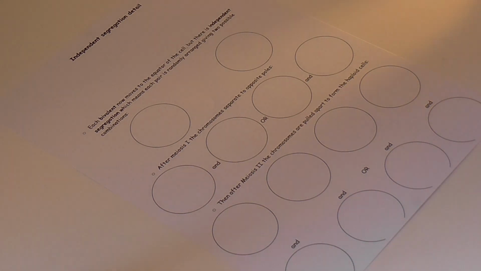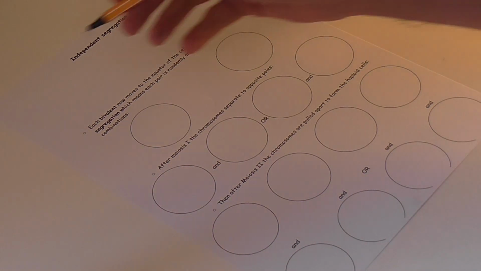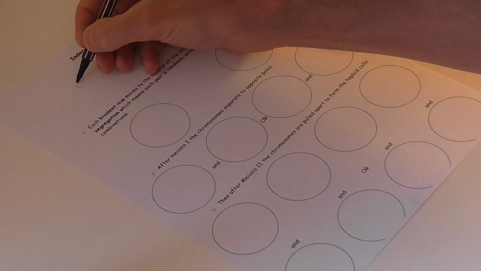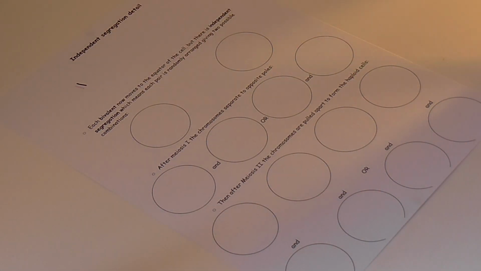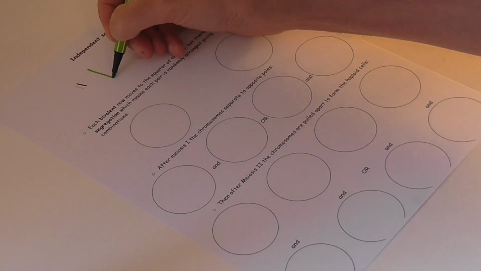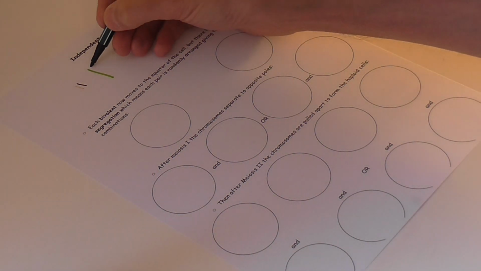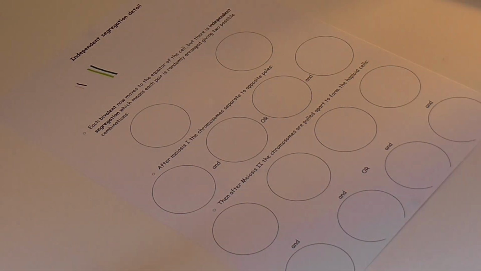So we need to just remind ourselves that in the cell we've got, in this example, two homologous pairs of chromosomes, and we can tell that they are different chromosomes because they're of different lengths.